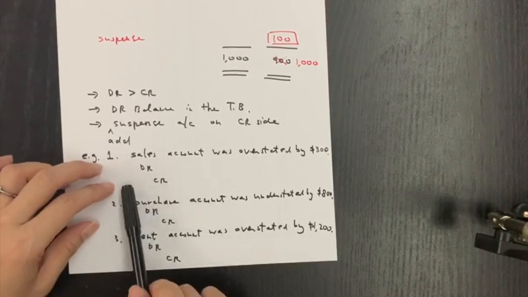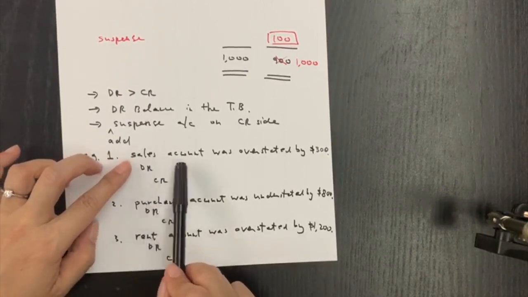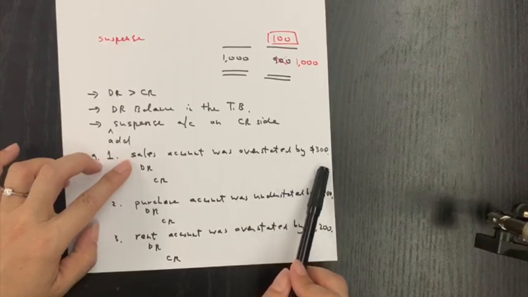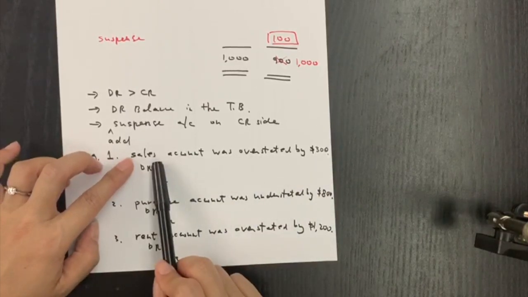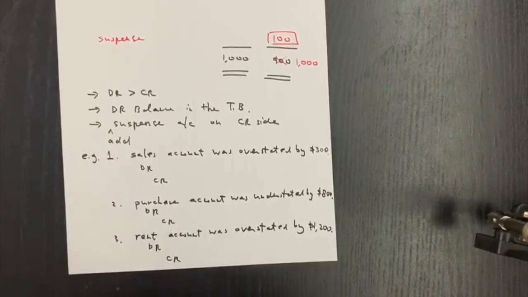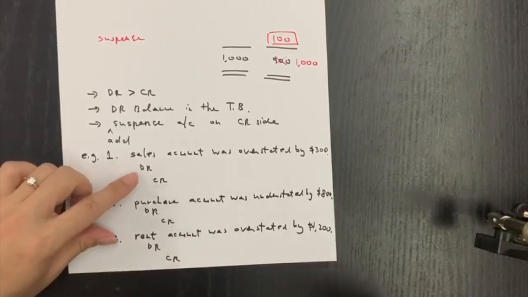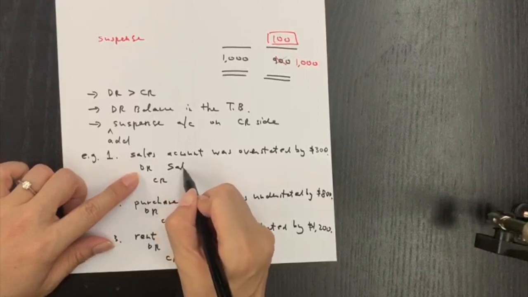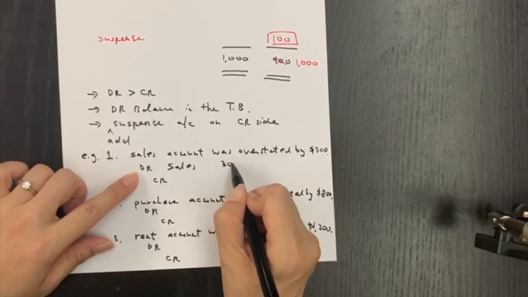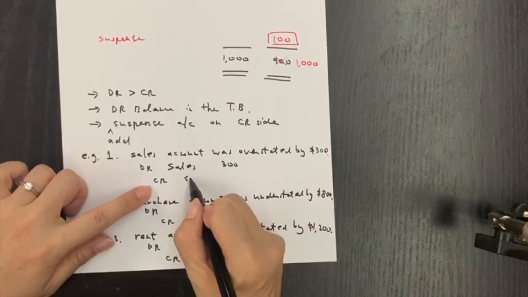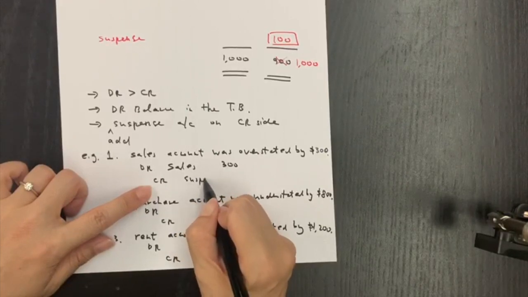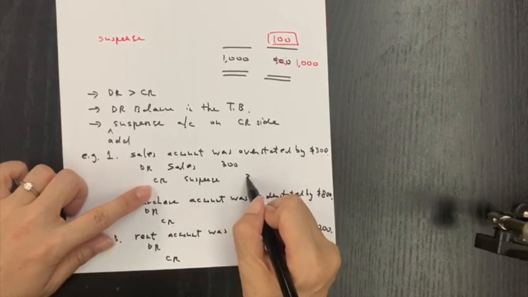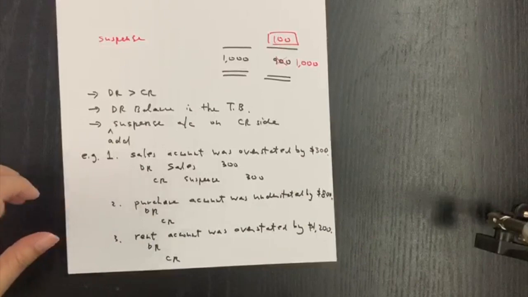So here, number 1. For example, the sales account was overstated by 300. Sales is a credit item. If this is too large, how do we correct the mistake? We need to decrease sales. We go to the opposite side. So we debit sales by 300, and then we credit suspense also by 300.